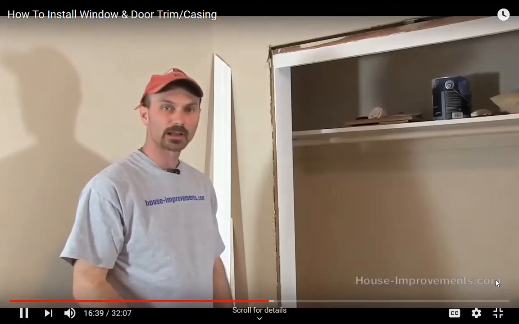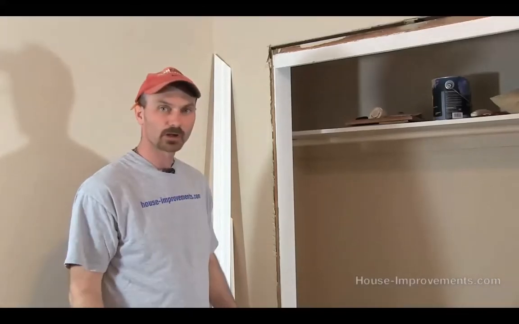Okay, so we're back inside. Something that's probably worth mentioning is obviously you just watched me cut that with a sliding compound miter saw. Not everybody's going to have one of those. It's not 100% necessary that you have one to do this job. If you're going to do a lot of windows, I'd recommend at least borrowing or renting one. It's sure going to save you a lot of time, but you could certainly cut that with just a wooden miter box and a handsaw. That'd be kind of your other option.